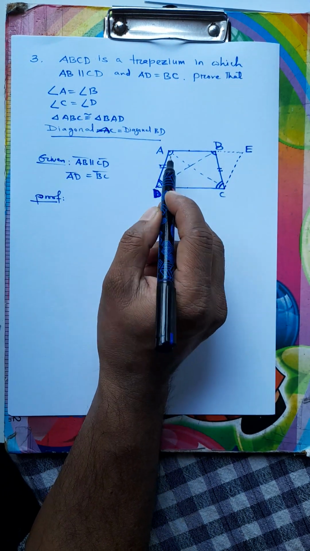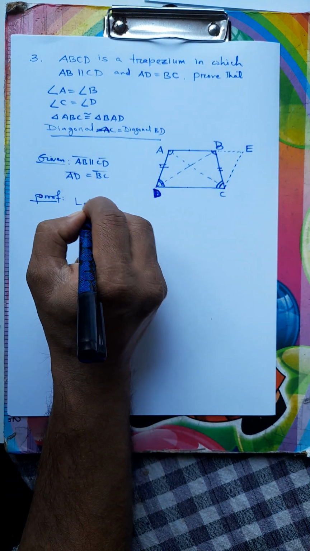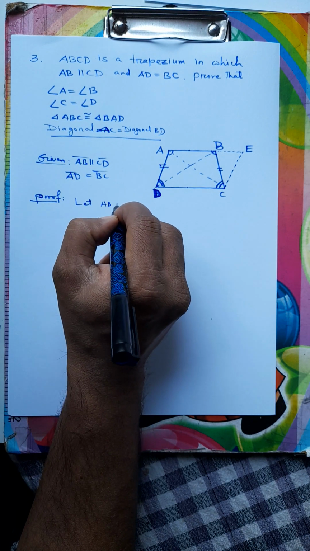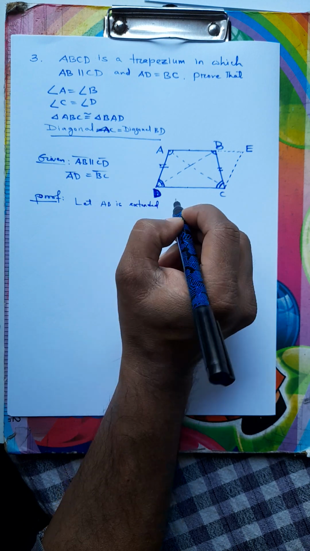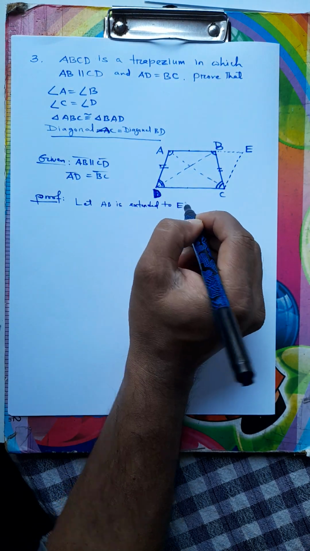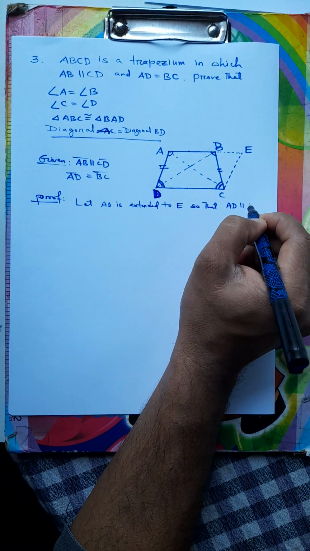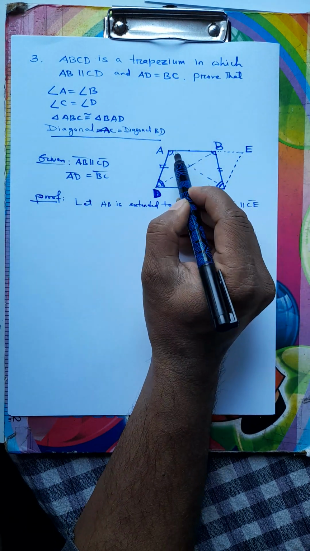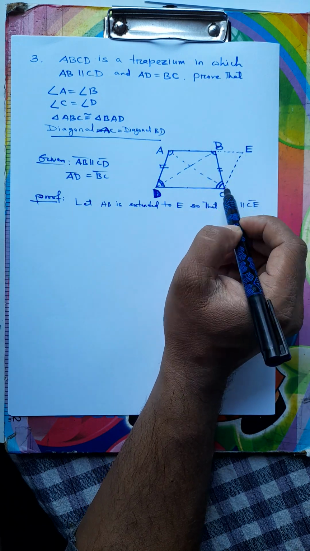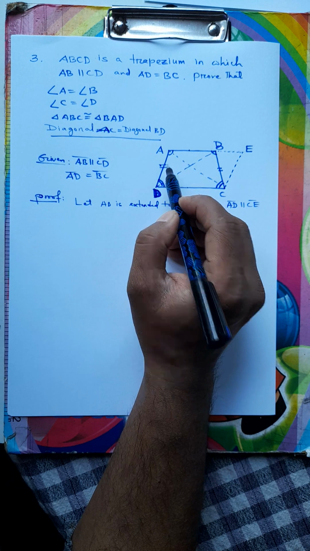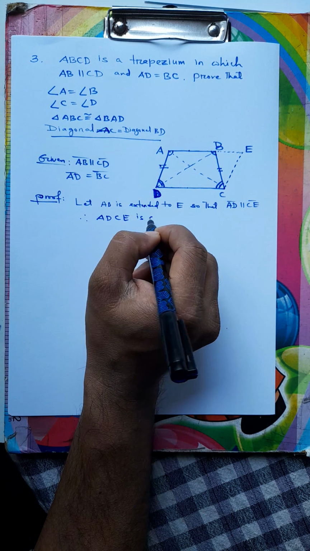So we got a parallelogram here. Therefore, ADCE is a parallelogram.